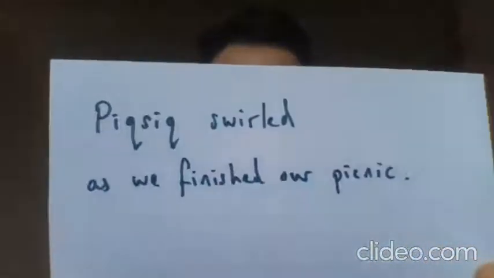So that's going to be my starting point. And I thought some of these words have such interesting sounds, and there might be some really interesting rhymes that we could make from them. So, for example, the first line of my poem, I think, is going to go, Pixic swirled as we finished our picnic. How about that? Pixic swirled as we finished our picnic.